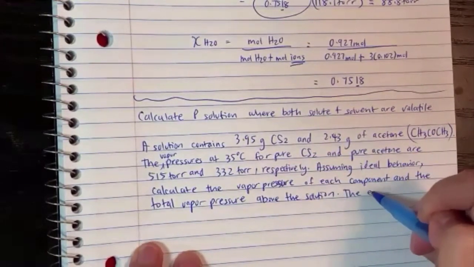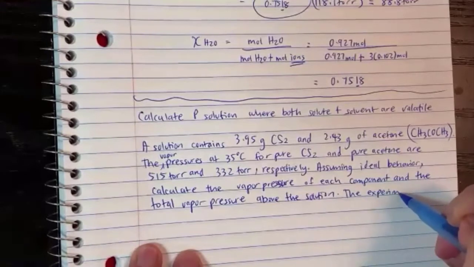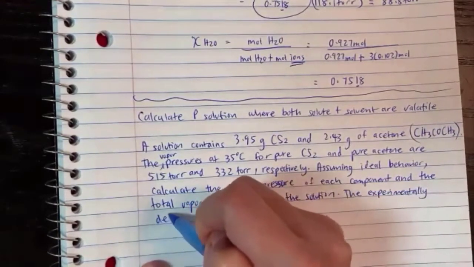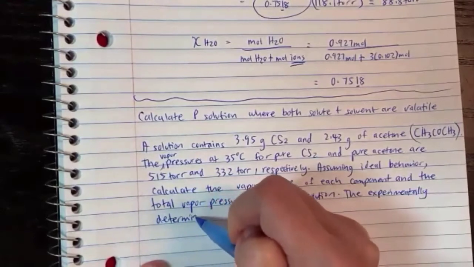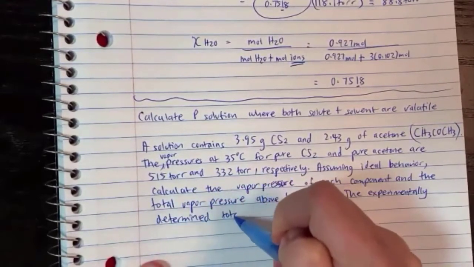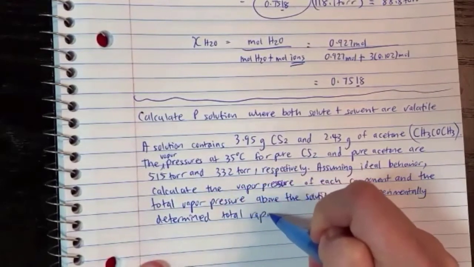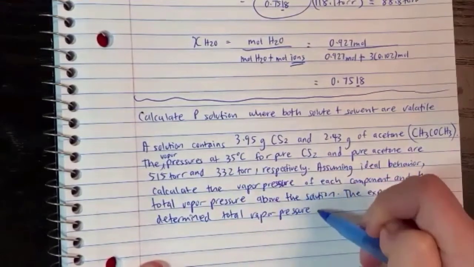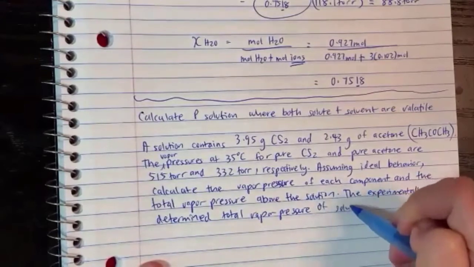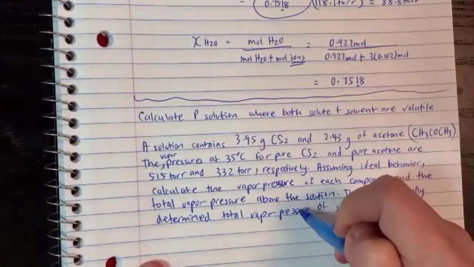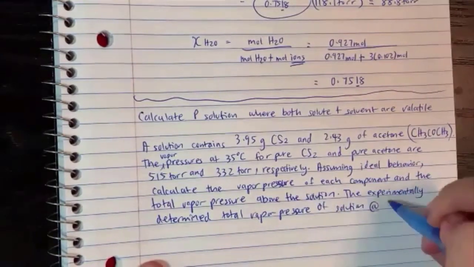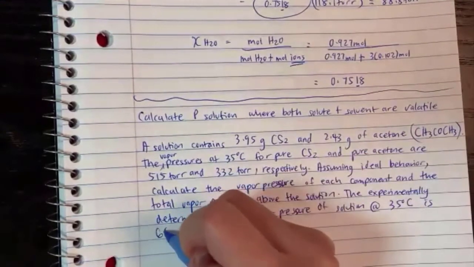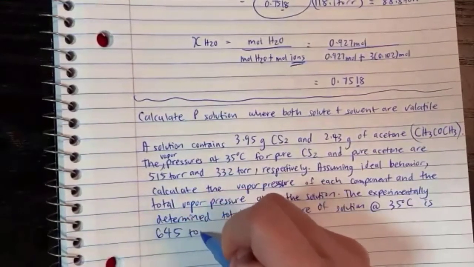We experimentally determine the total vapor pressure of the solution at 35 degrees Celsius is 645 torr.